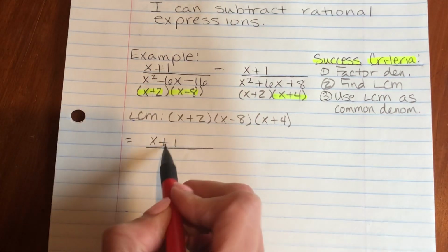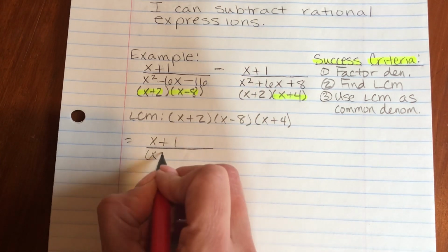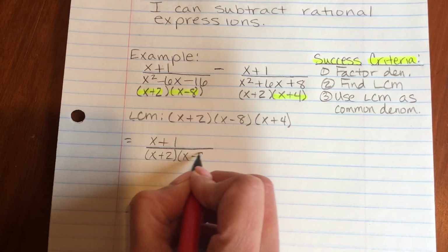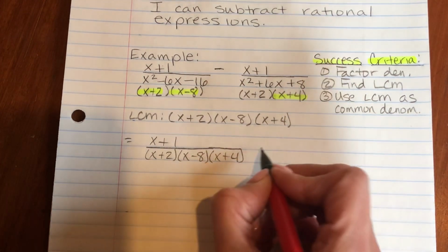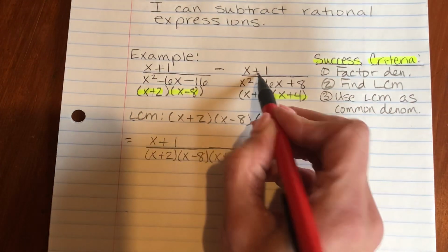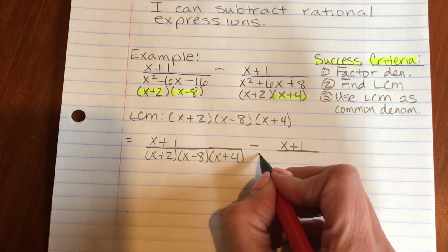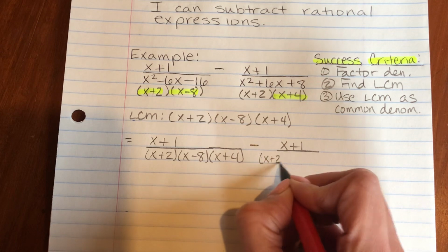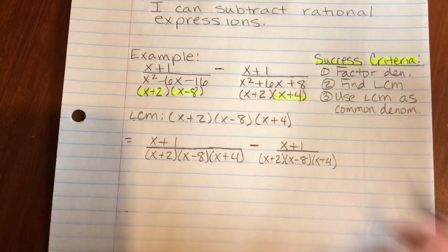Bring that numerator down, and I'm going to put it over the LCM. Bring down the next one over the LCM.